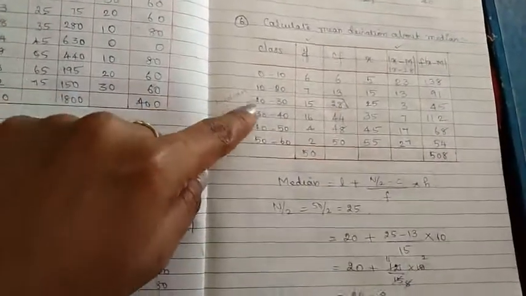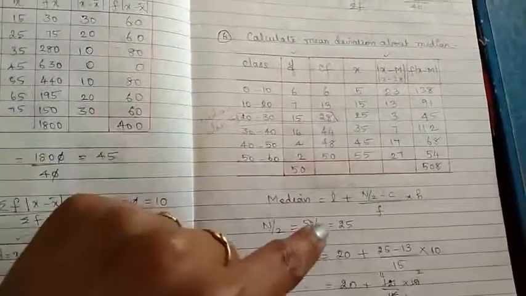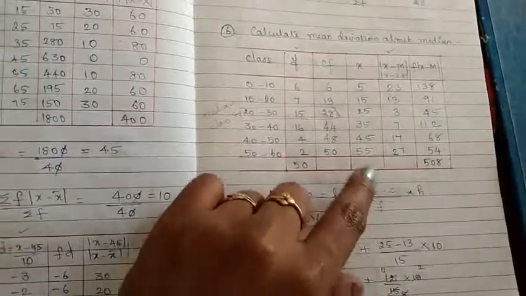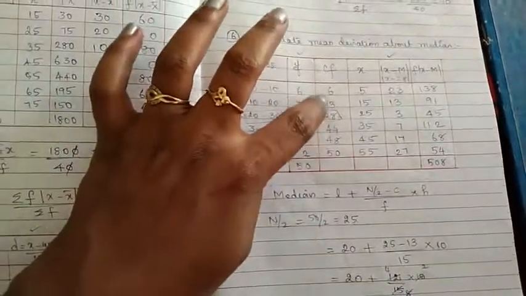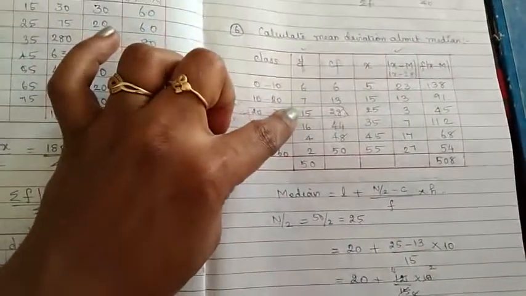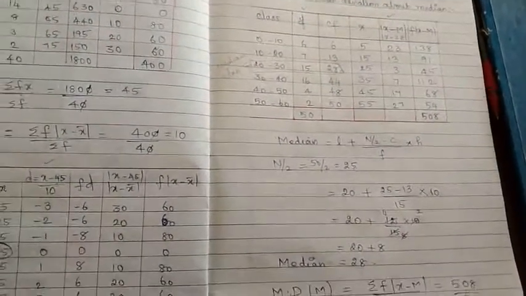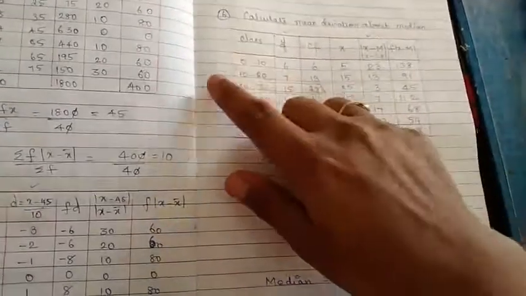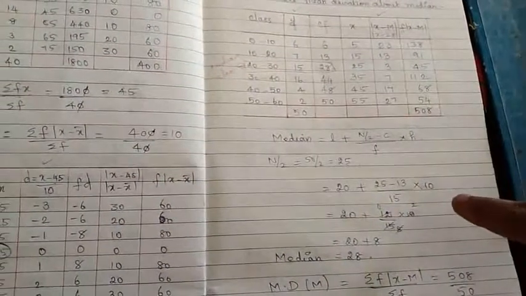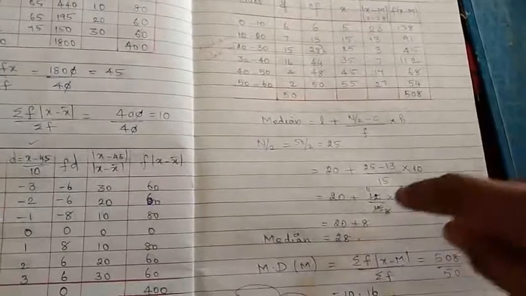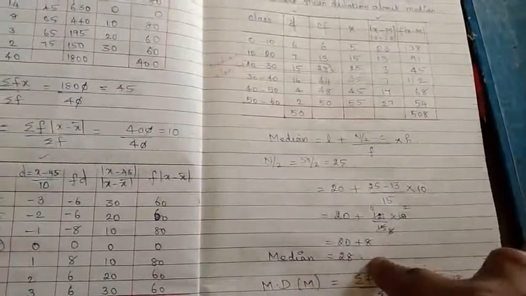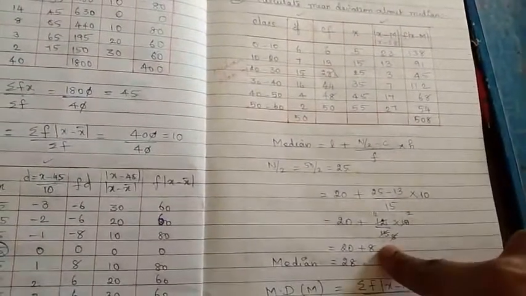In this, L is the lower limit of the median class, n by 2 value we know, and CF is the cumulative frequency preceding the median class, and f is the frequency of the median class. Right? So substitute everything. h we know, the class width. So substitute. Then if we simplify, we will come to know what our median is.